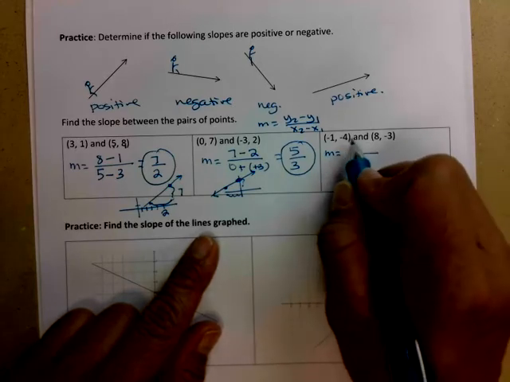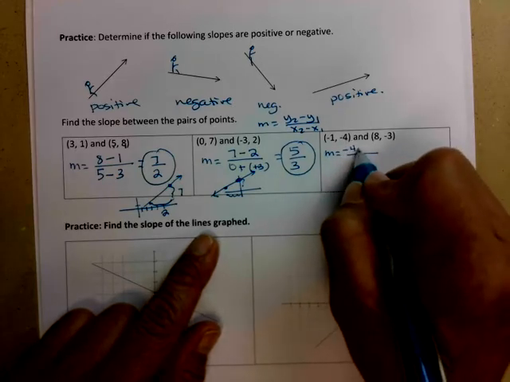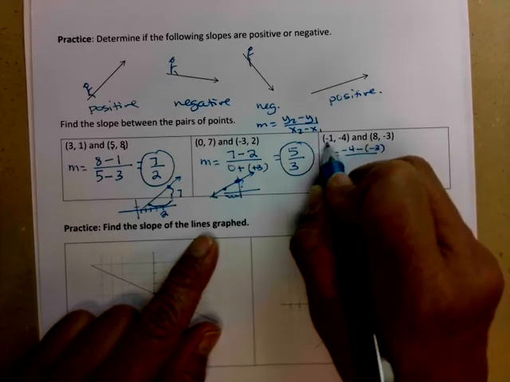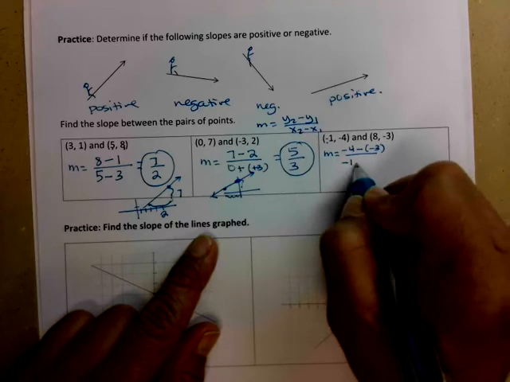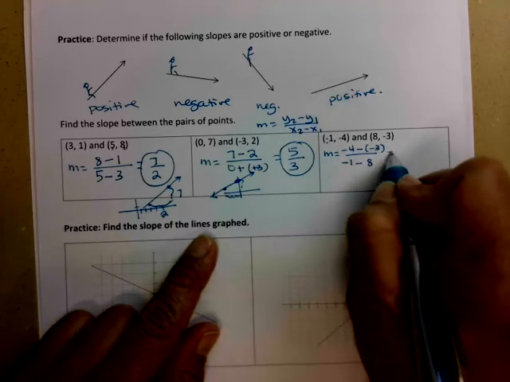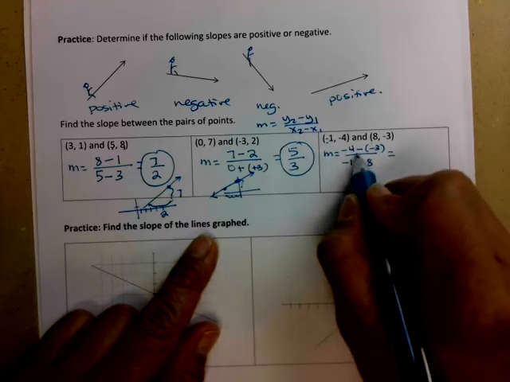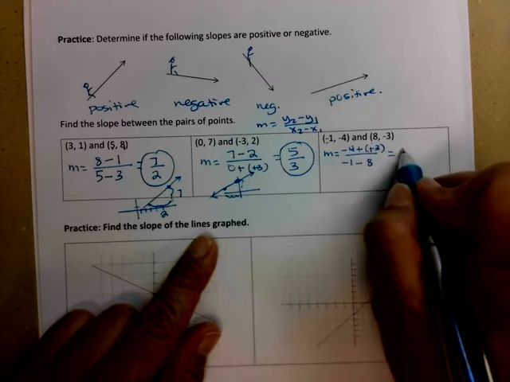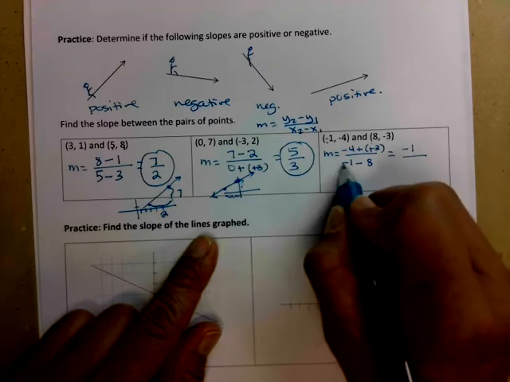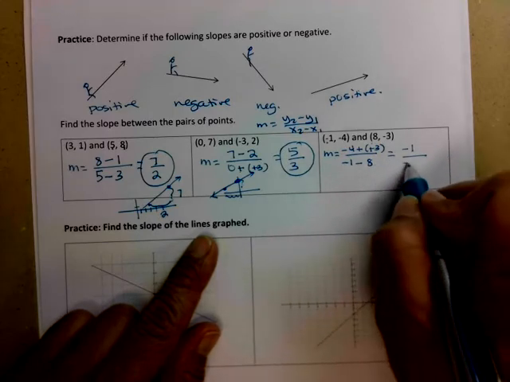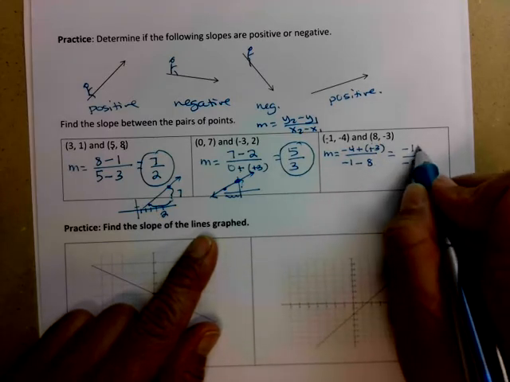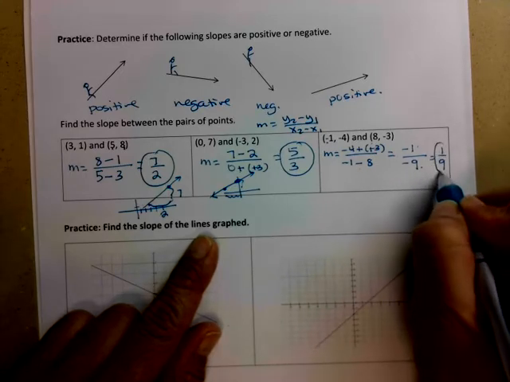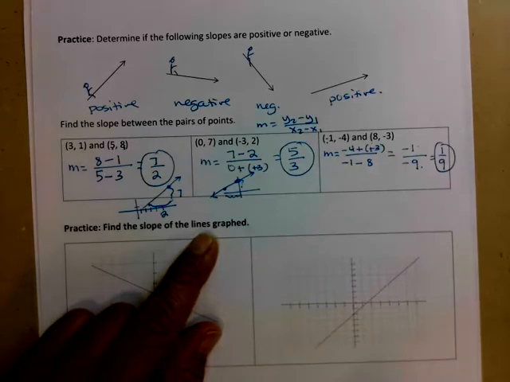Okay. So last one, m equals, so change in y's. Oh, none of that looks good. I'll just go ahead and go here. -4 minus -3. Okay. Start with a -4, so I keep with a -1. Minus 8. Yikes. -4 minus -3 is plus a positive. -4 plus 3 is -1. -1 minus 8 is -9. Negative divided by a negative makes both of those positive, 1/9. Okay.